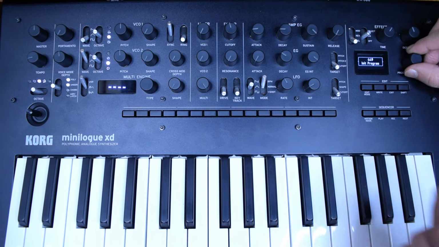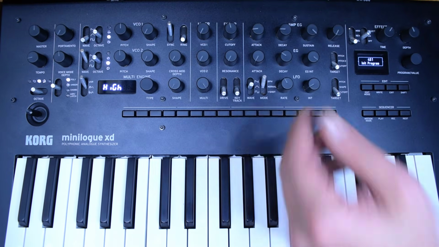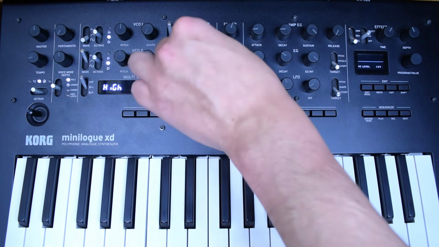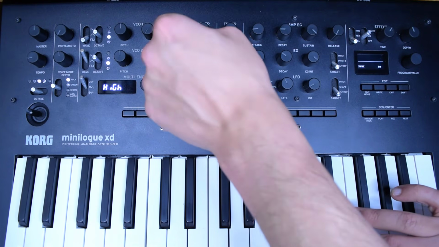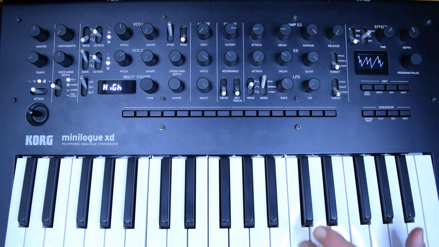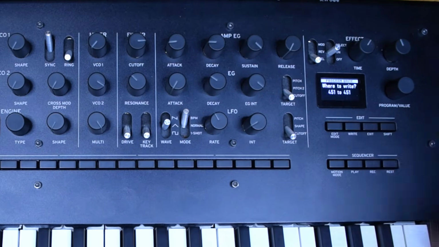So let's say I'm going to go to 451. That's going to be my patch. So I'm going to make some changes right here. I'm maybe going to go up on oscillator number 2, so we have something like that. So this is going to be my patch. Again, let's pretend that it sounds good. So I want to save it. What you need to do is go to write. When you go to write, it's going to ask you where you want to put it.